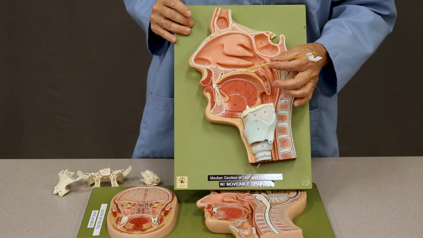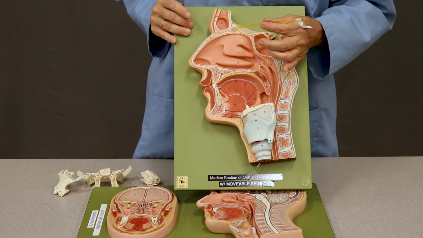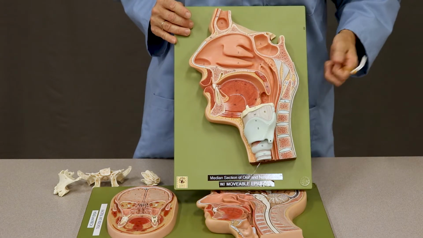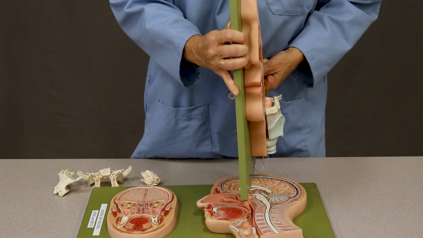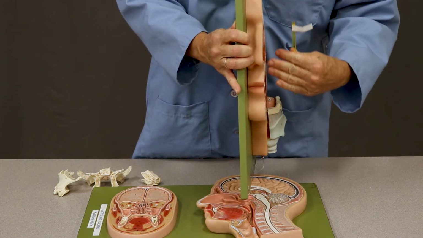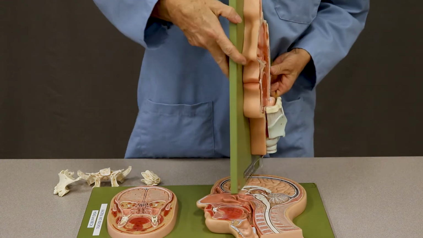But these bones are in sagittal section, and you cannot see the sinuses in that view. To see them, it would be better to take a frontal section of the nasal cavity.